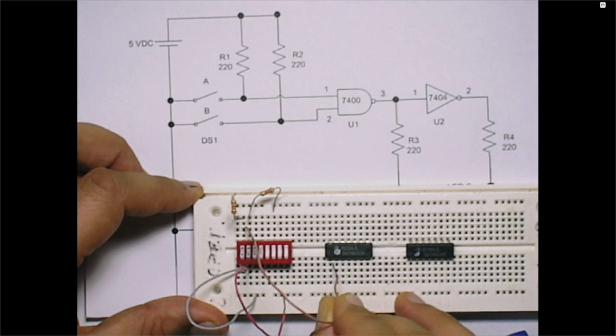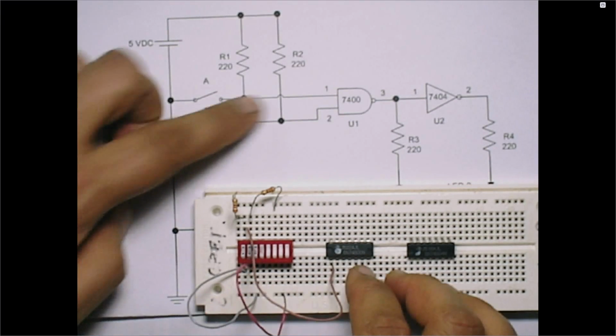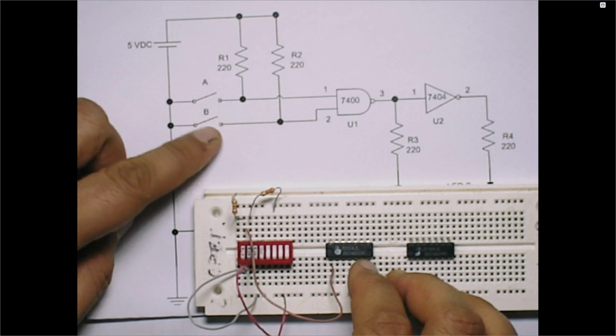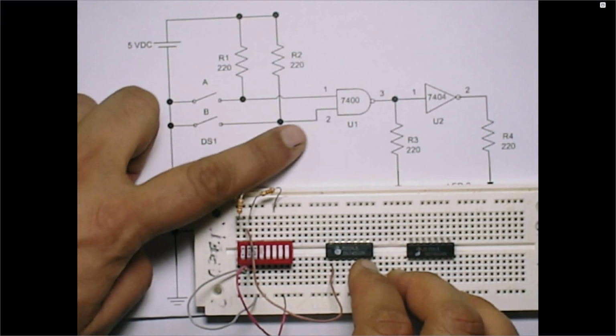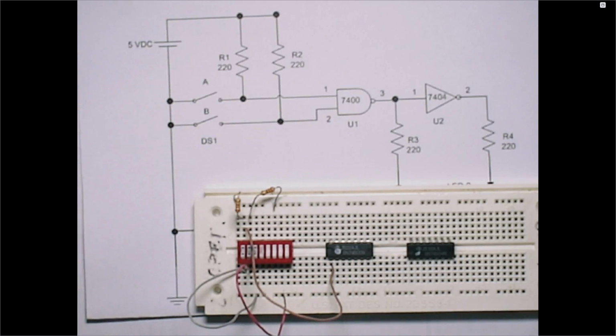But remember, I can connect any point in the column, it doesn't matter. Any point here, you see what I'm saying? Because all the points are the same. So I just chose one point. Let's say I chose this one. This is the pin 1, right? You see what I'm saying? Okay, now I'm done with these. What else? From switch B, I will be running a wire to pin 2, right? Do you see it? So let's do that.